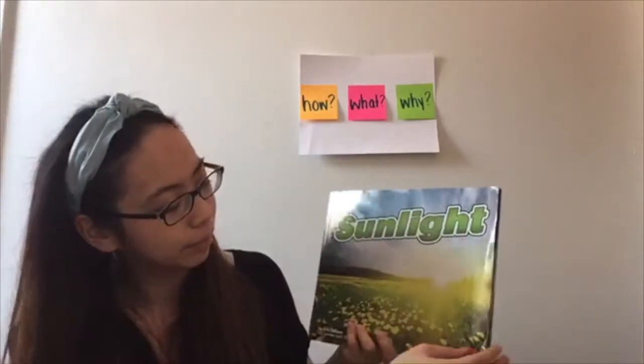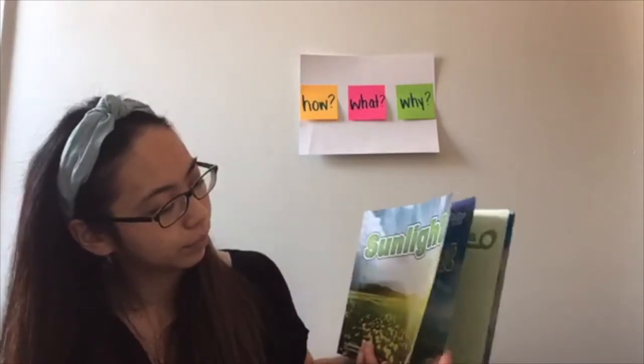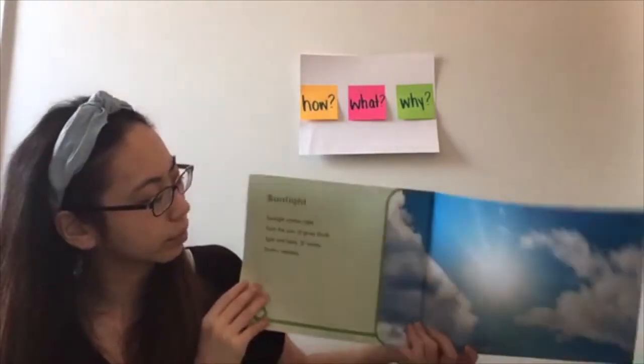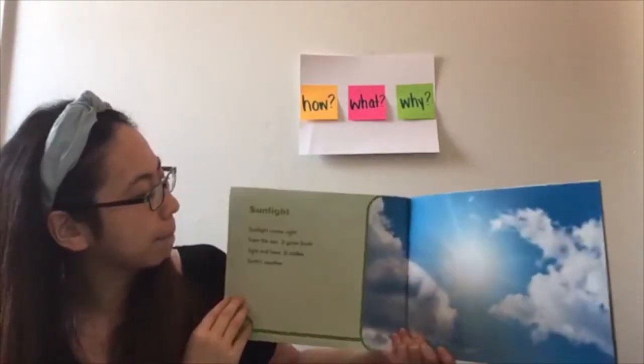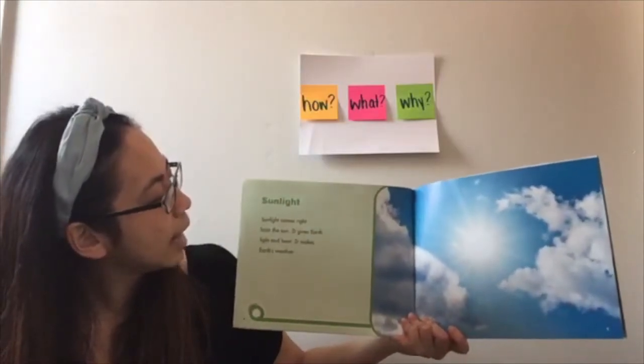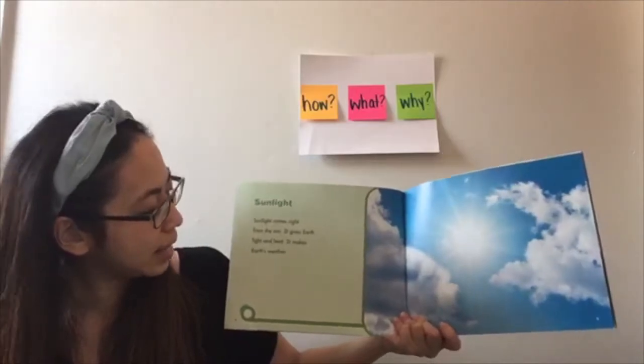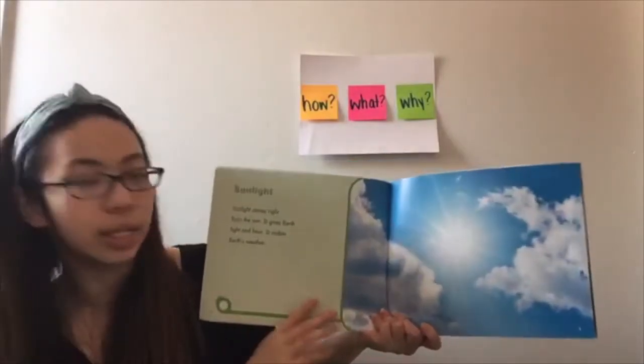Sunlight. And this is the table of contents. Okay. Sunlight. Sunlight comes right from the sun. It gives Earth light and heat. It makes Earth's weather.